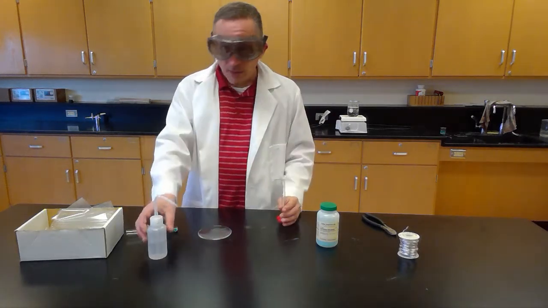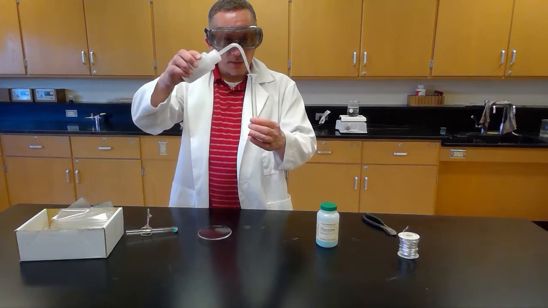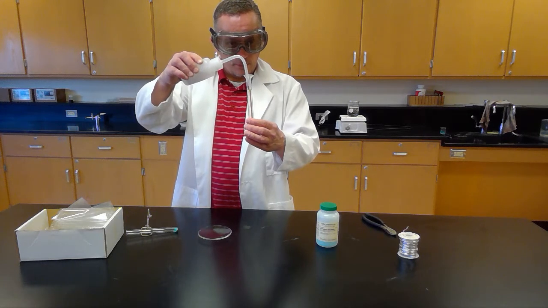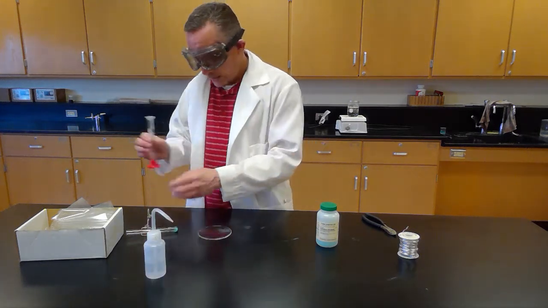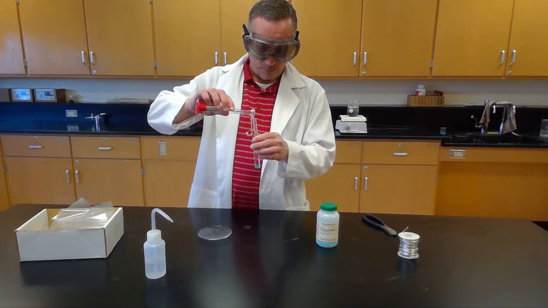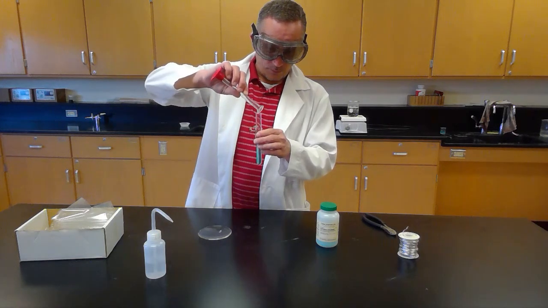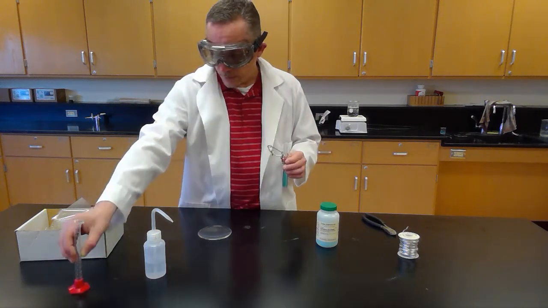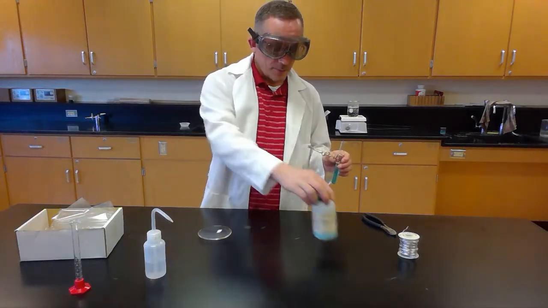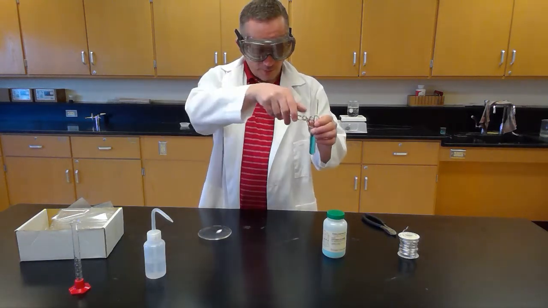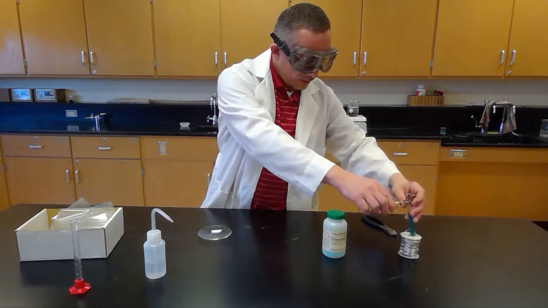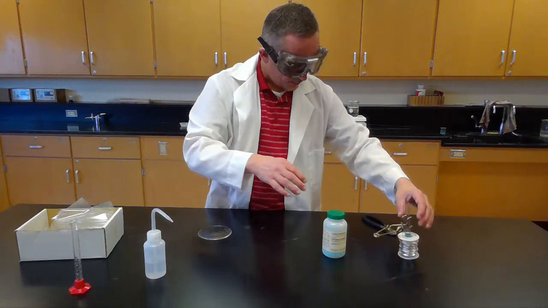So I have my graduated cylinder. I have some distilled water in this here squeeze bottle. I'm going to get 10 milliliters of distilled water. And we're going to put this in here and let it dissolve. Okay, if you're doing this in the classroom, you're going to want to measure out 0.5 grams on the scale before dissolving it in water. Make sure you get enough. We're going to let this sit for a few minutes, make sure it gets all nice and dissolved. I'm going to put it right in there so it'll stand up.